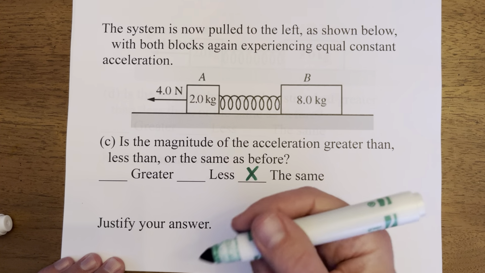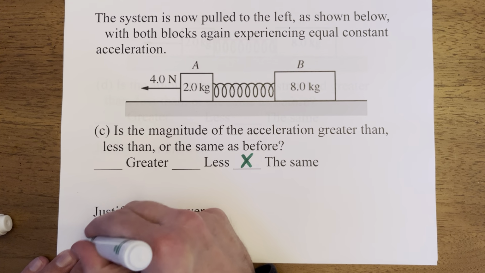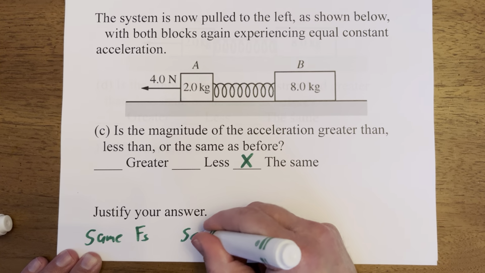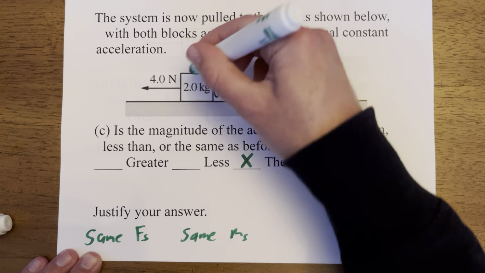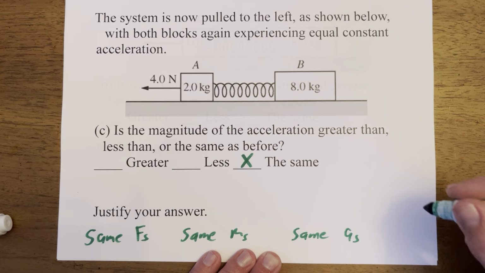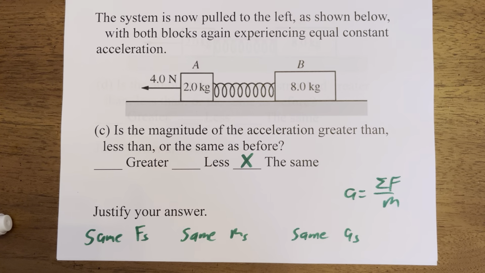And let's think about our argument in physics court. Justify your answer. Well, we have the same force on the system, 4 newtons. We have the same mass of the system, 10 kilograms. So we're going to have the same acceleration according to Newton's second law.